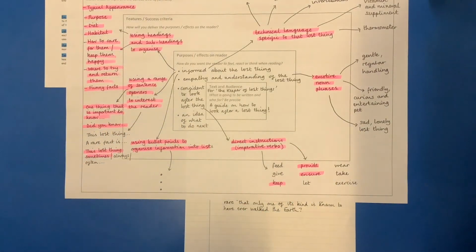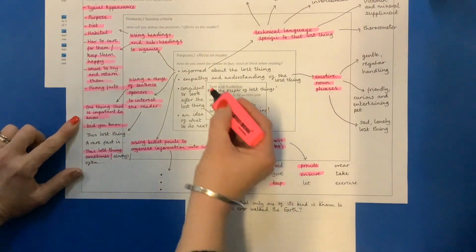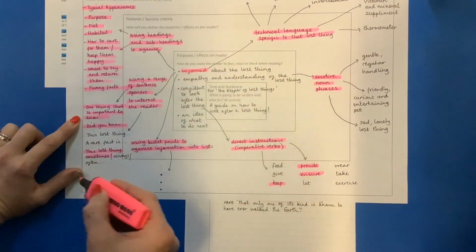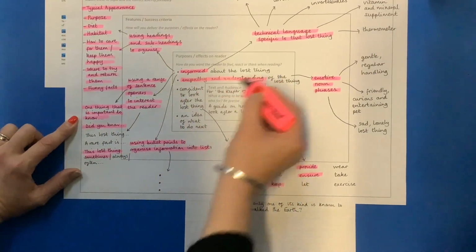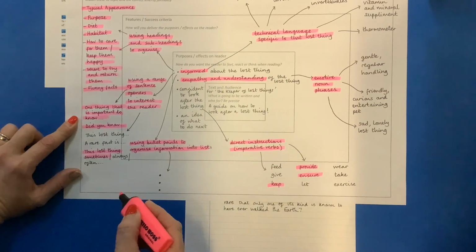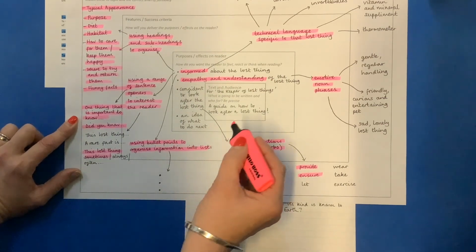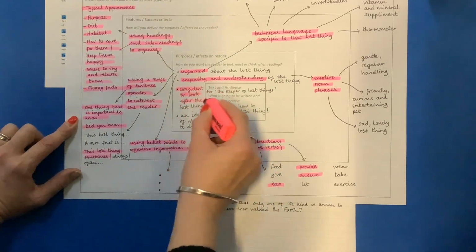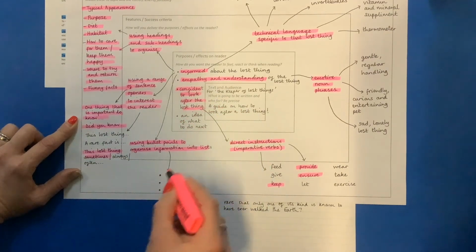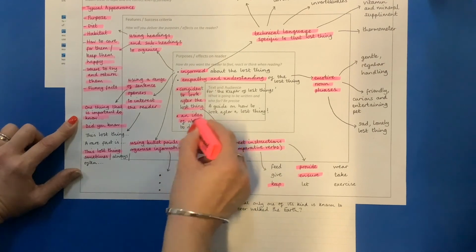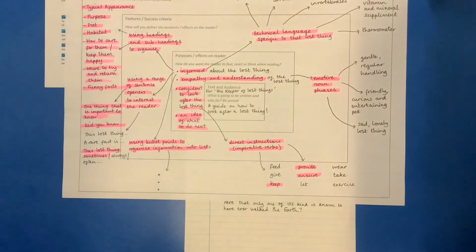Let's just check. Do I think that my guide informs? Yes, I do. Do I think I've created empathy and understanding? Yes, definitely. Do I feel confident that somebody reading it would be able to look after the lost thing? Yes, I think they would be. And have I suggested an idea of what to do next? Yes, I have, because I've told them where they can take them. So hopefully I've done a good job. I feel like I have.